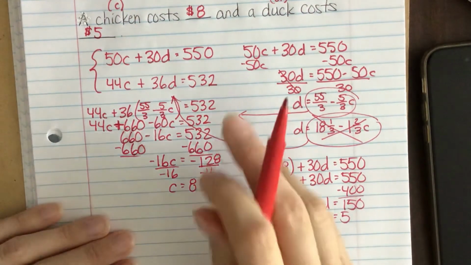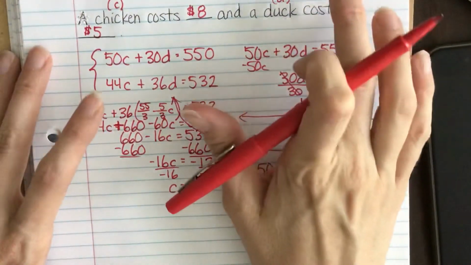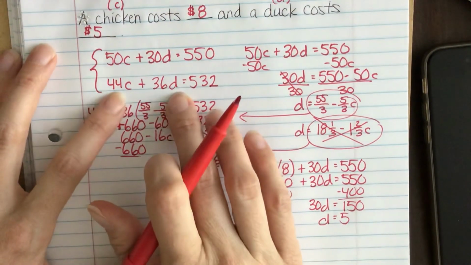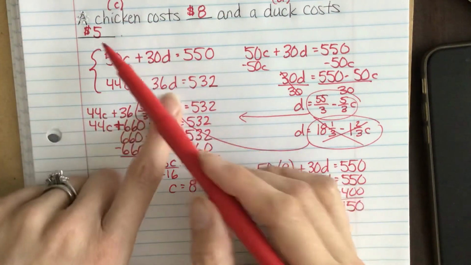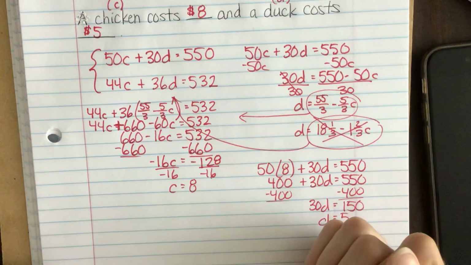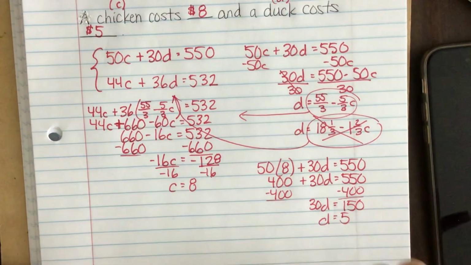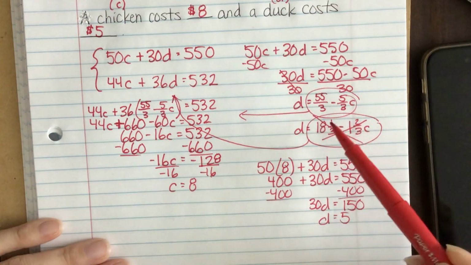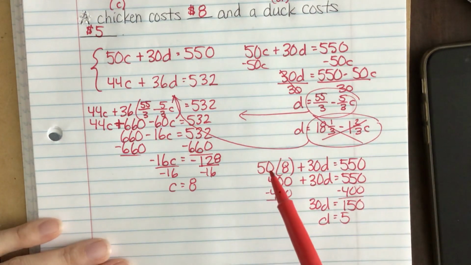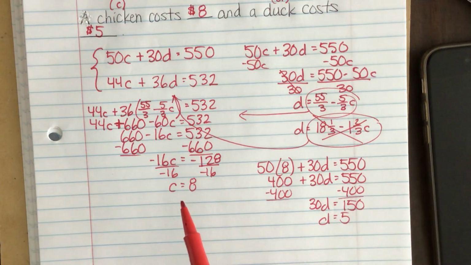We would also want to plug it into the original set of information, this equation, and just make sure that it makes sense. Multiply 8 times 44, 5 times 36, add them up and make sure that it equals 532. This whole part with the fractions, I can see how that would throw some people off. And there's probably a way of solving this that does not involve yucky fractions like that, but I just went with what my first instinct was.